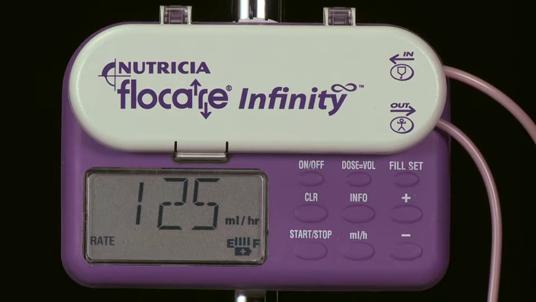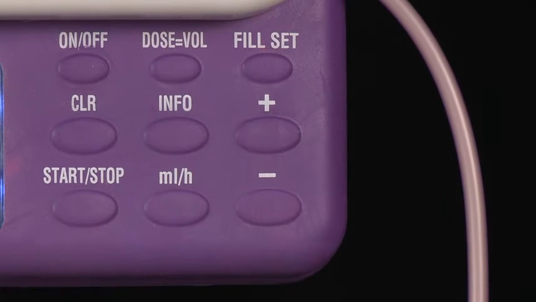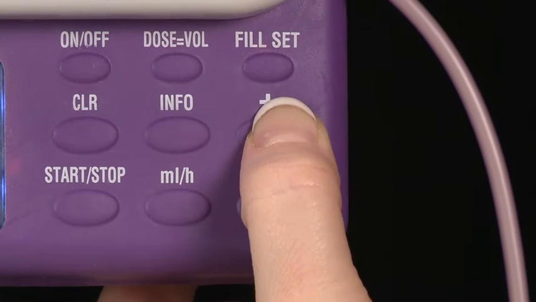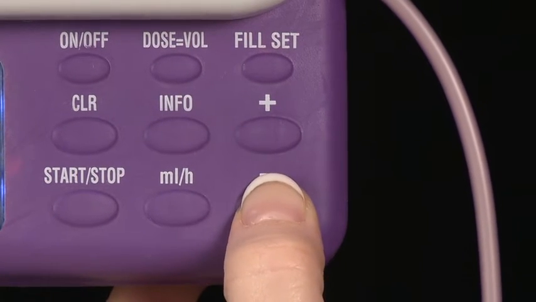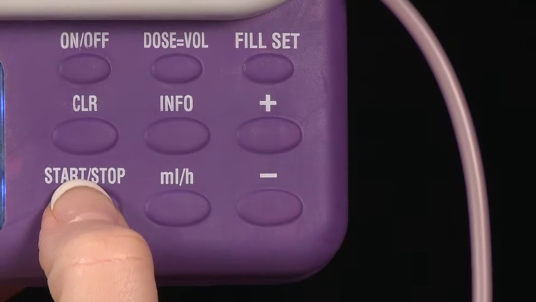Let's look in more detail at programming. Normally, when in hold, the pump will display the flow rate. If the display shows any other parameter, then press the milliliters per hour key. Then simply use the plus and minus arrow keys to change the flow rate and press the Start-Stop key to initiate the program.